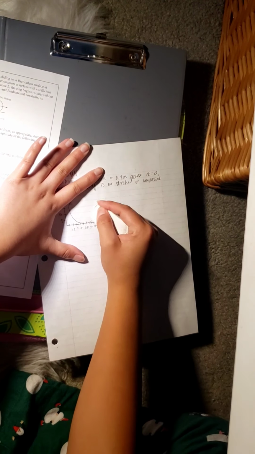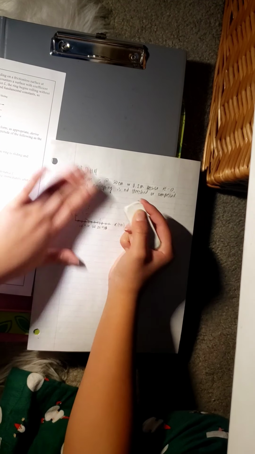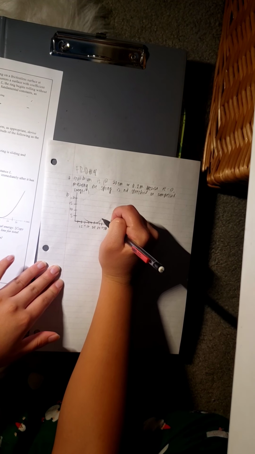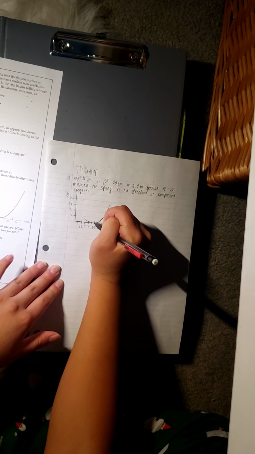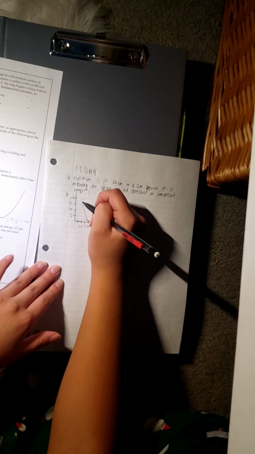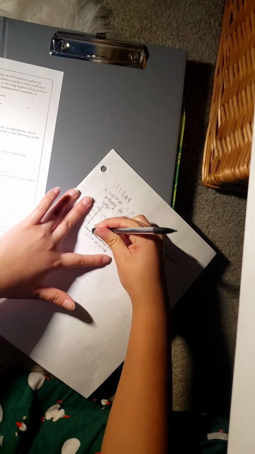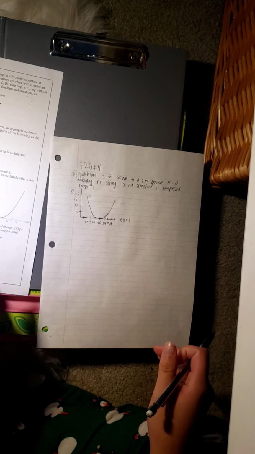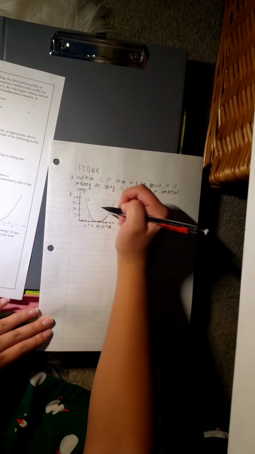I'm gonna redraw mine. So I'm noticing mine's a little wider than that might be a little better. So we want to draw our line.